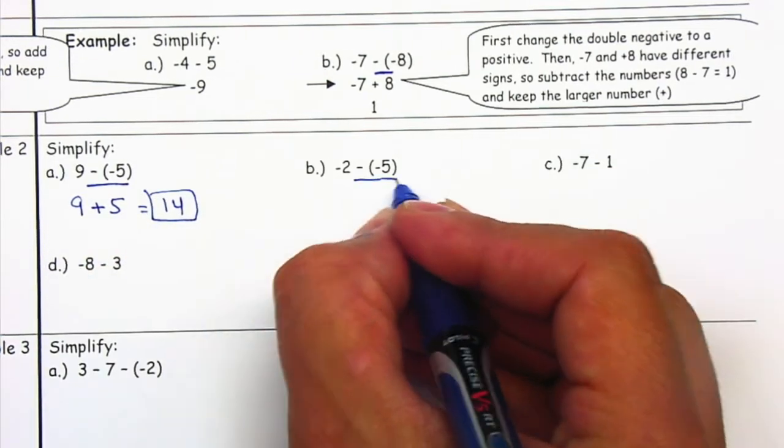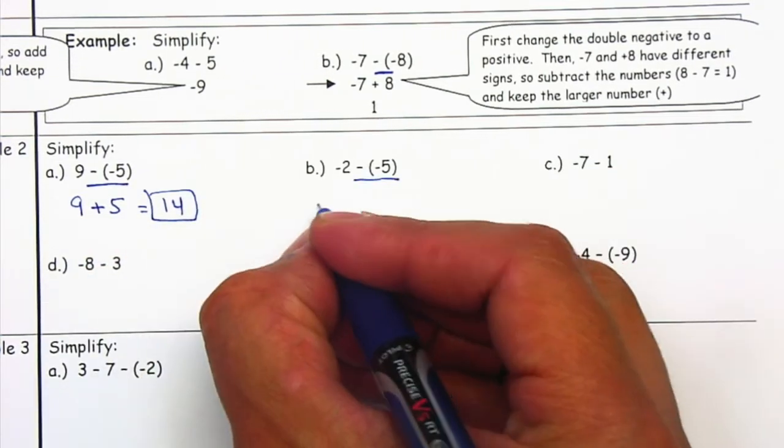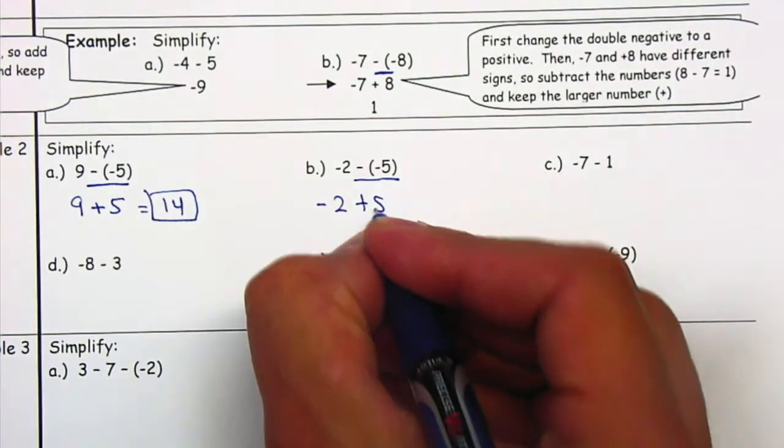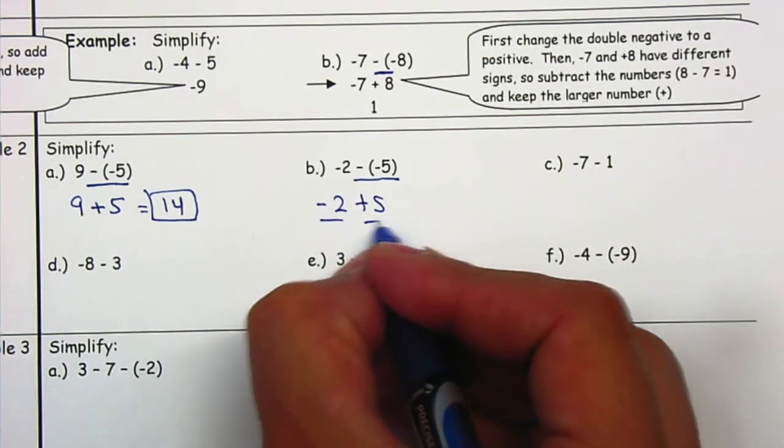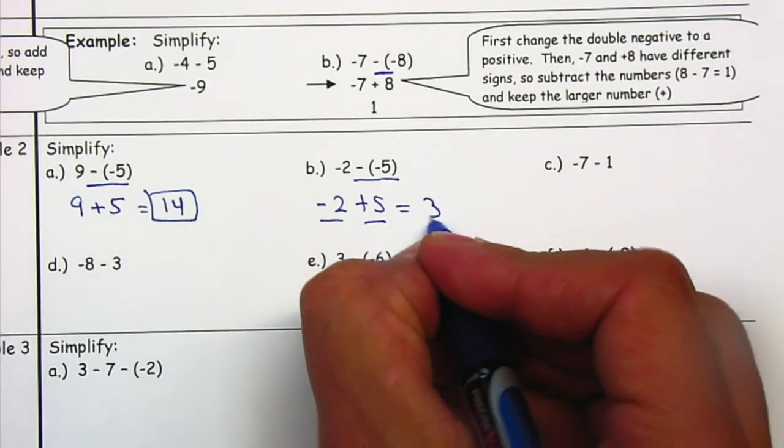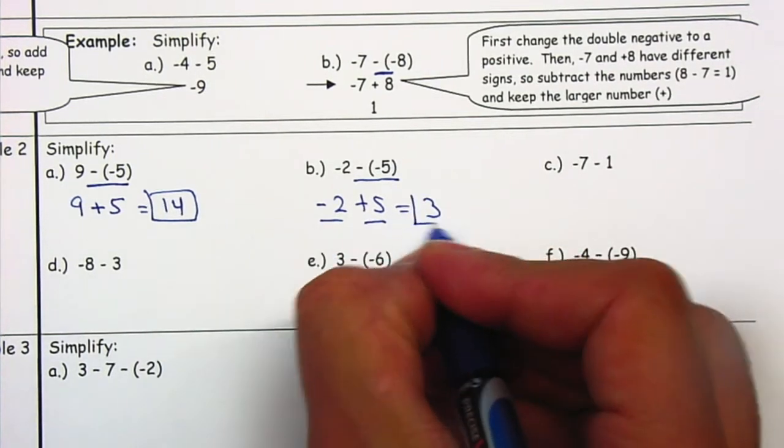Here we find two negatives, so that will be a positive. Negative 2 plus 5. They have different signs, so we're going to subtract, and we're going to keep the sign of the bigger number, which is a 5.